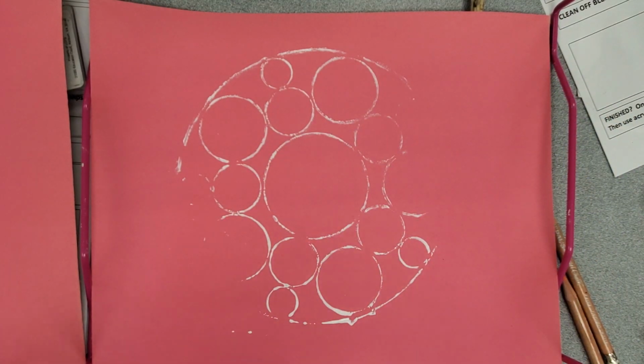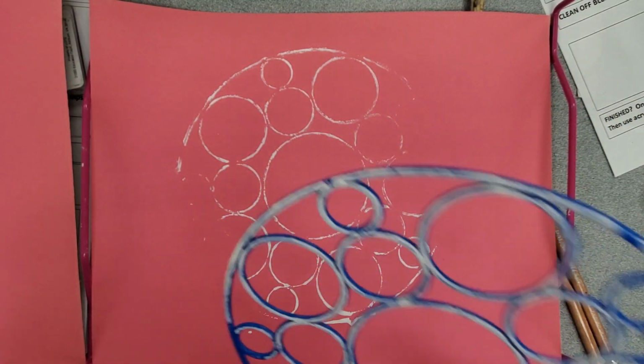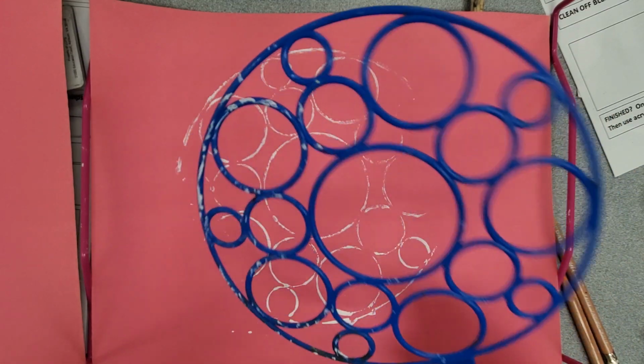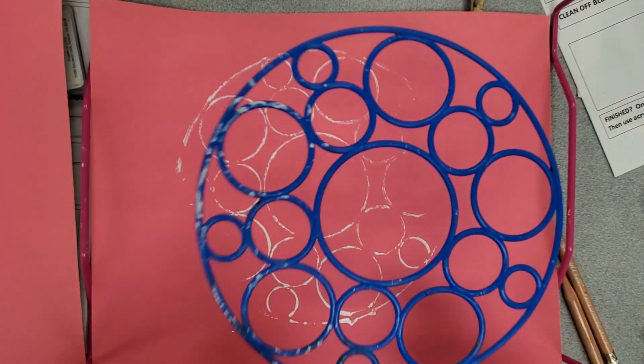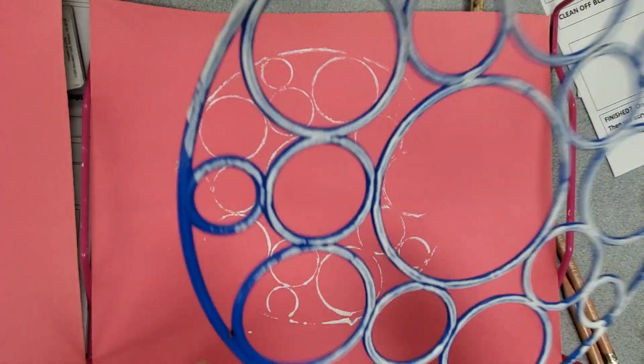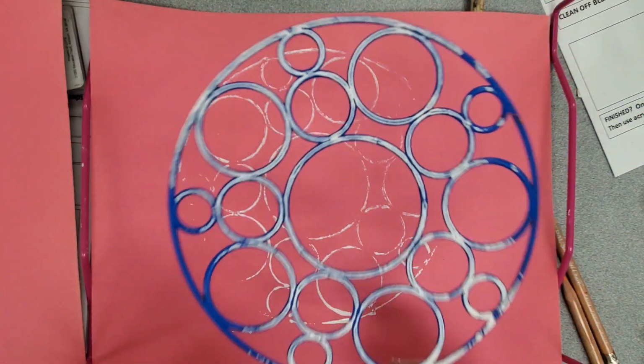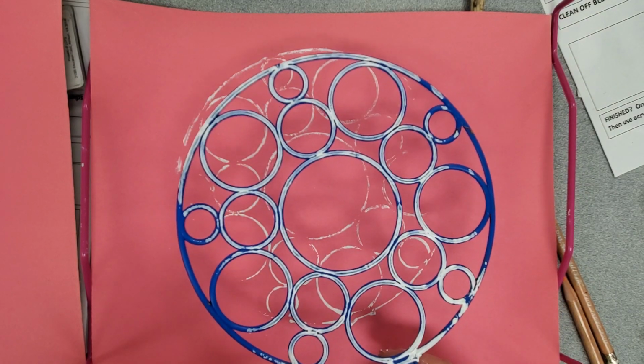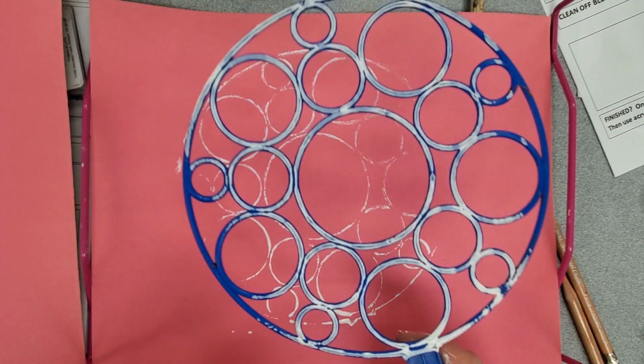All of these things you can use, all the objects I'm going to give you, in different ways. The main thing you've got to ask yourself is, is my stamp, whatever I'm using as my stamp, evenly coated with the white paint? You don't need a whole lot of white paint, you just need some to evenly coat.